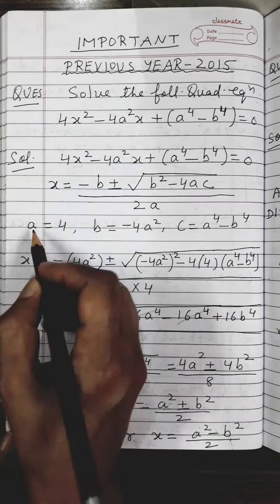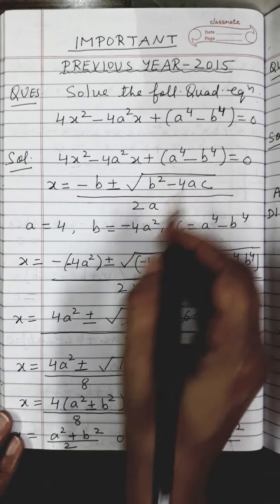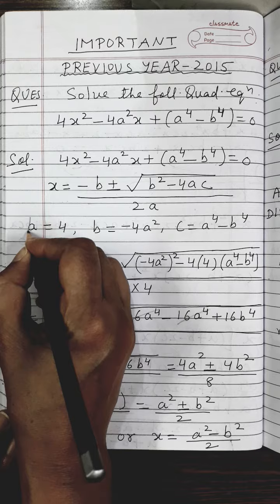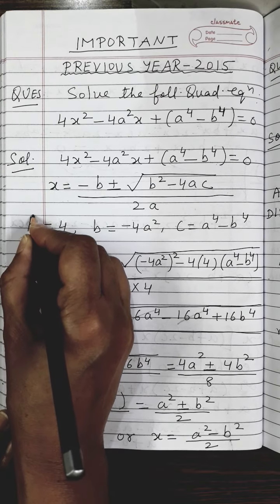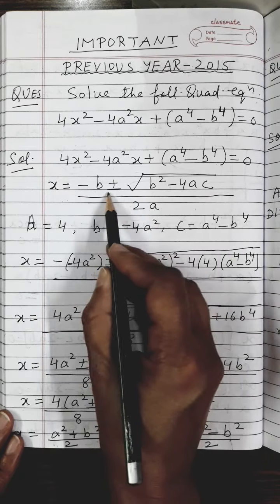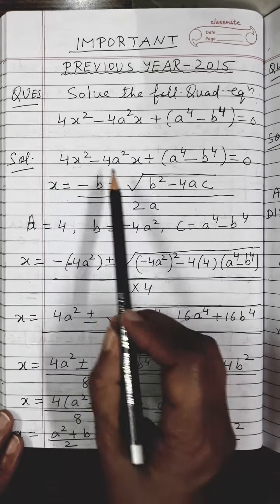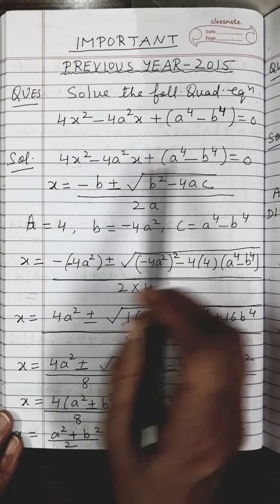I am writing this as capital A because small a and small b are already used in the equation, so don't get confused. We make the small a capital A. In the same way you can visualize them as capital A, B, C. I am doing this because a and b are already being used in the question.